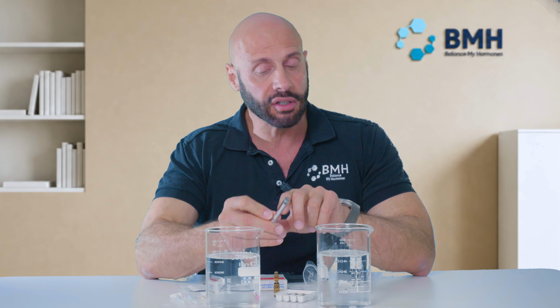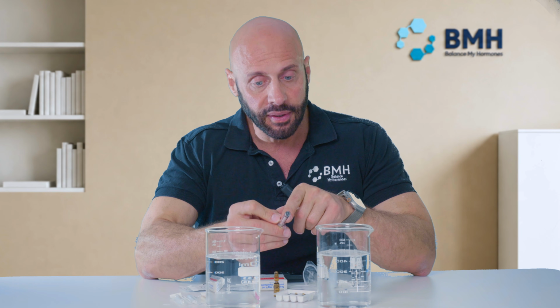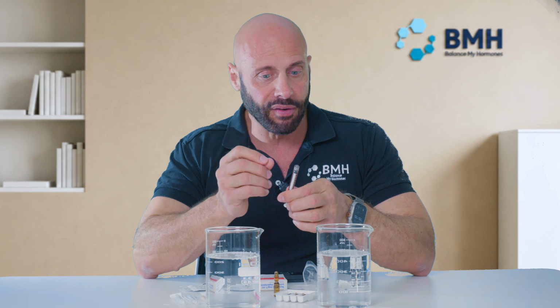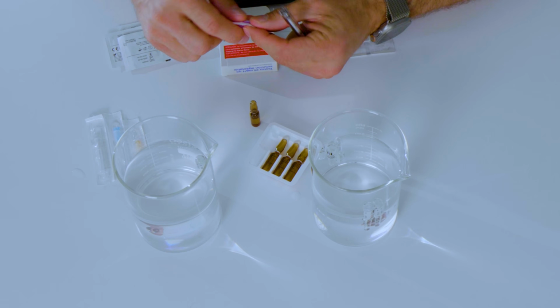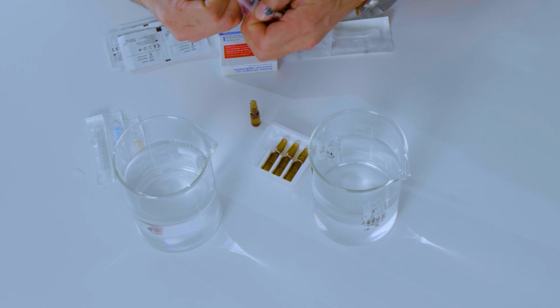So there are other ways to do an injection that gives you the benefit of a smaller needle size. But we'll get into that in a moment. Right now, we're talking about volume. So I'll just do a demo of how we get this volume so you can compare.